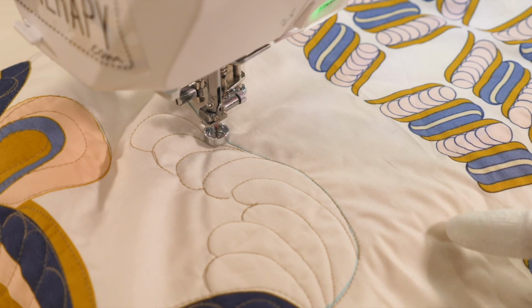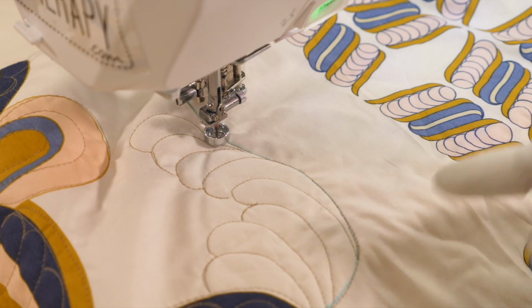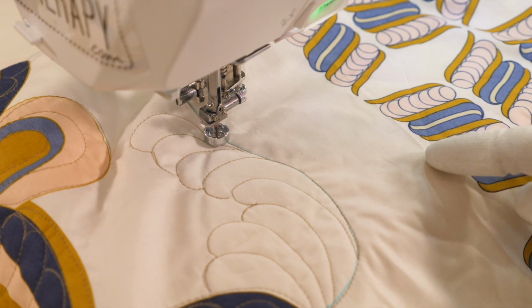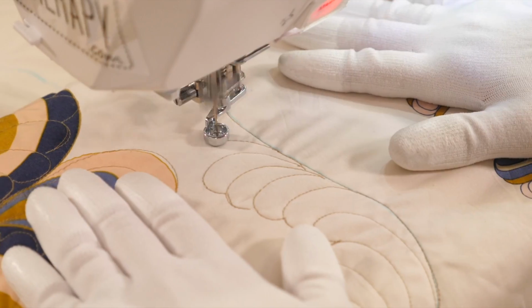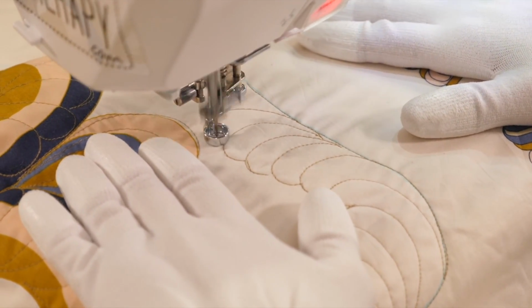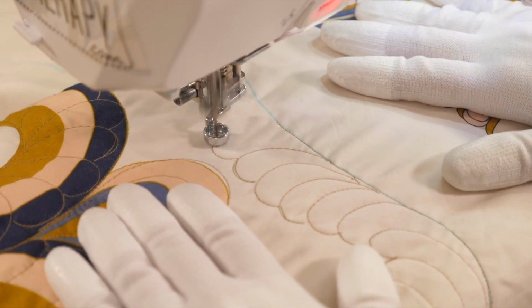Now, as I go around the outer curve, I'm going to have the exact opposite problem. I'm going to have more room, so these petals will get a little bit bigger as I extend around the outside of that curve. Well, I'm going to finish quilting this side of it, and then we'll see what it looks like to quilt these on the long arm.